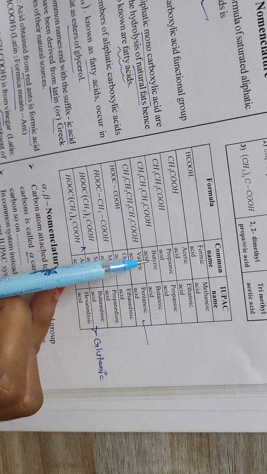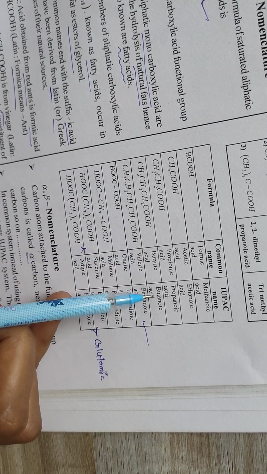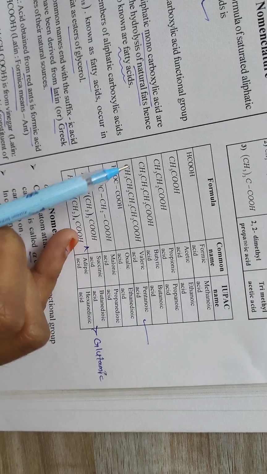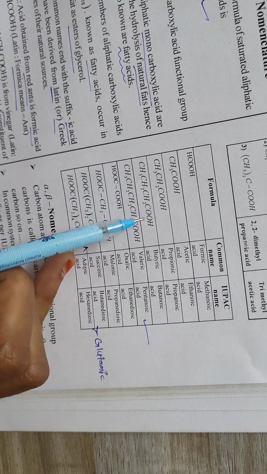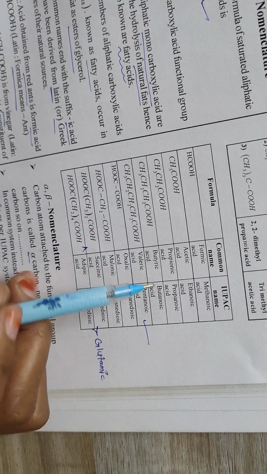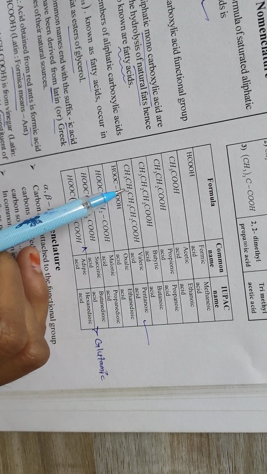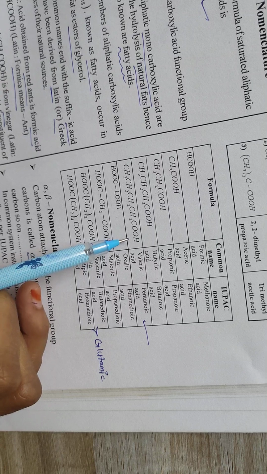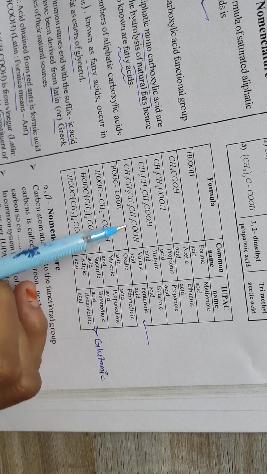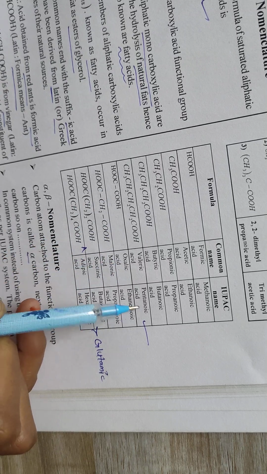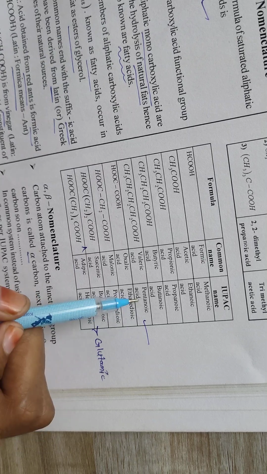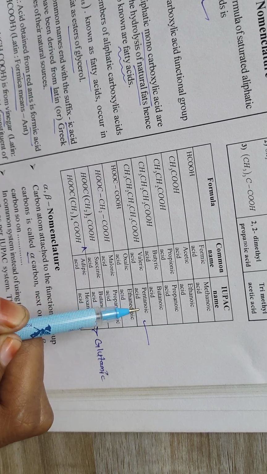Which is 4 carbons? Butyric acid, IUPAC name butanoic acid: CH3, CH2, CH2, COOH. And CH3, CH2, CH2, CH2, COOH, 5 carbons: valeric acid, IUPAC name pentanoic acid.